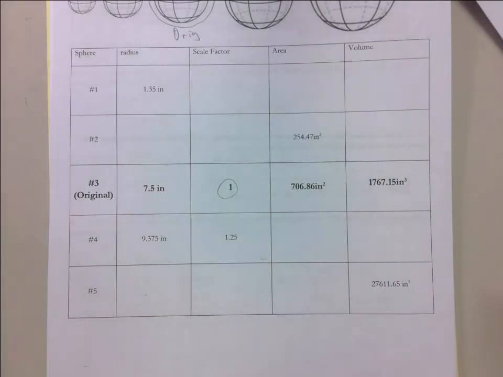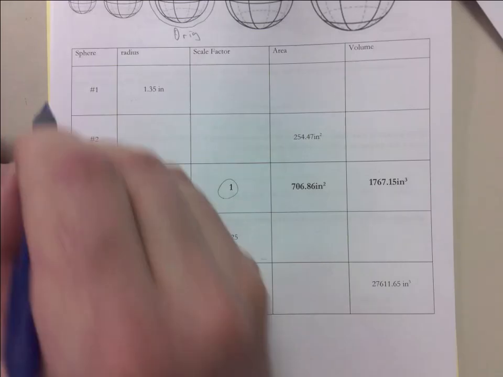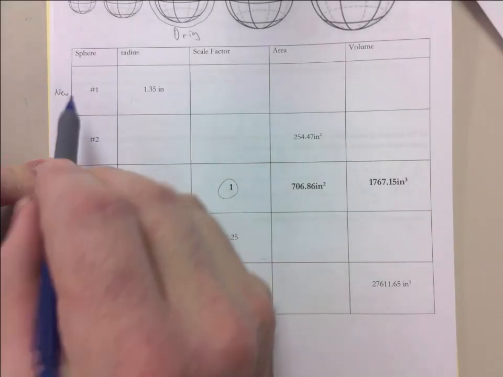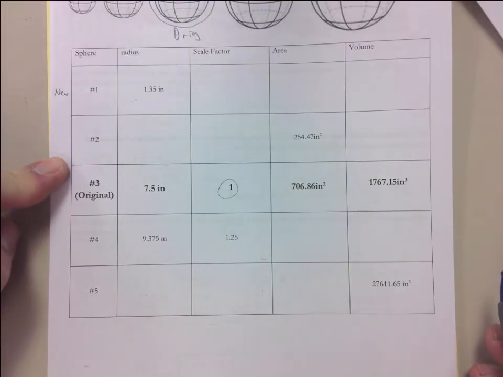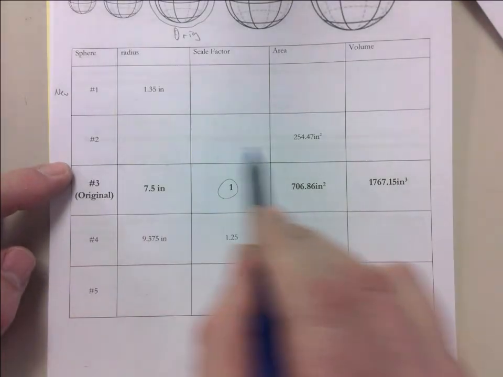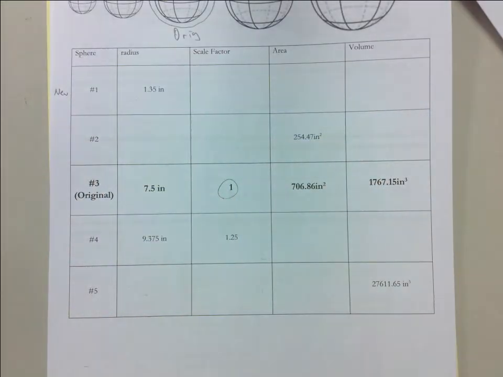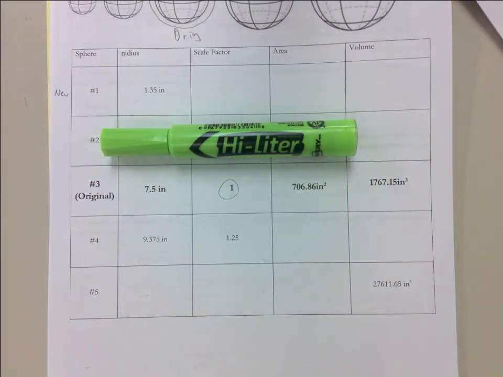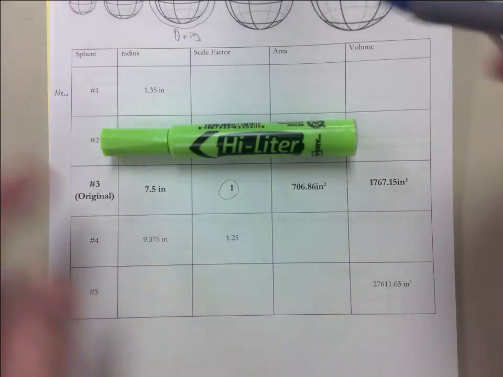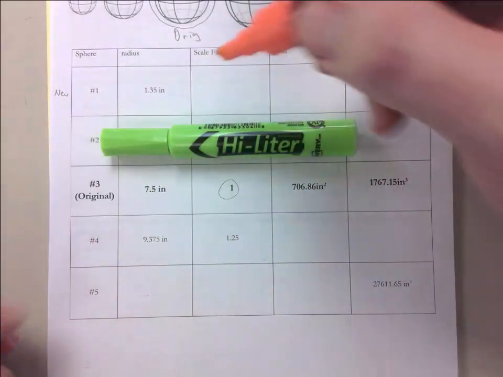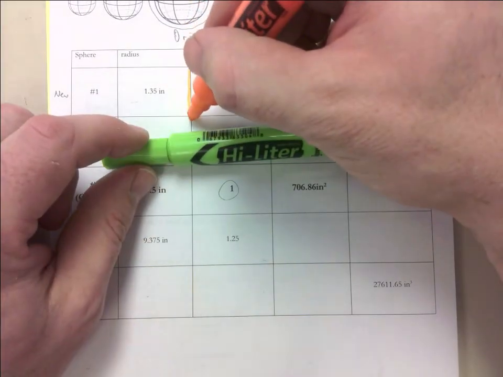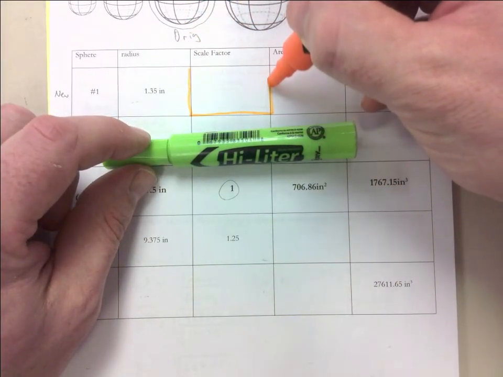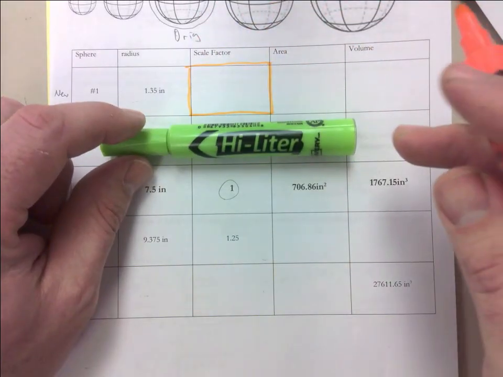Okay, so let's go with this one here. This is technically my new shape number 1. So you kind of have to ignore everything else. Let me see if I can just put like a marker or something on top for now. Okay. We're going to ignore that second row. We're just going to work with the original and the new one. And the first thing you want to try to find, always try to find your scale factor first. Like what scale factor was used to make that new one.